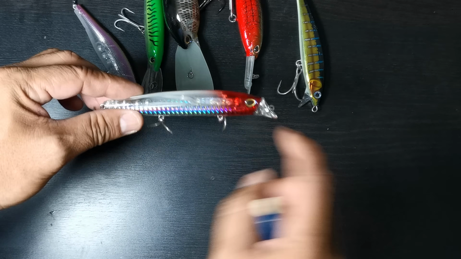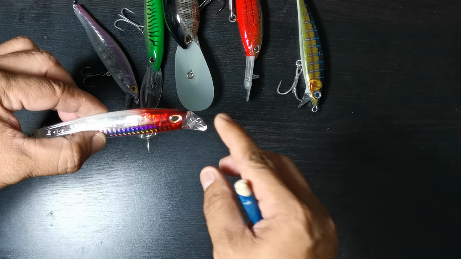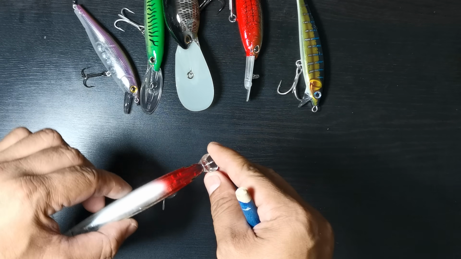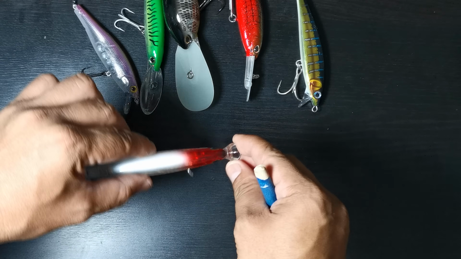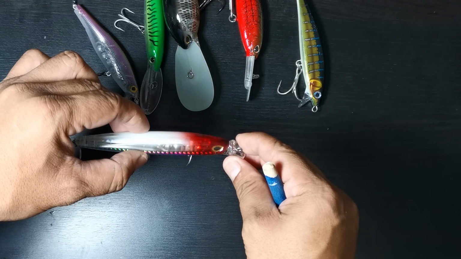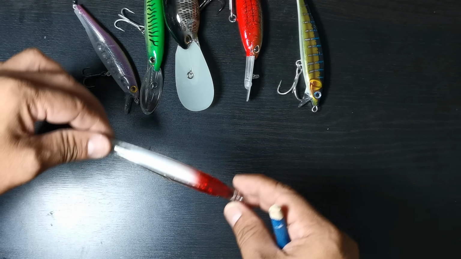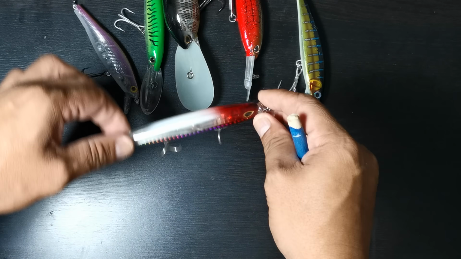This is a surface lure. It floats. This is actually quite light. And the shape of the lip helps it go side to side and rock or roll. Okay, so it makes it swim like that.